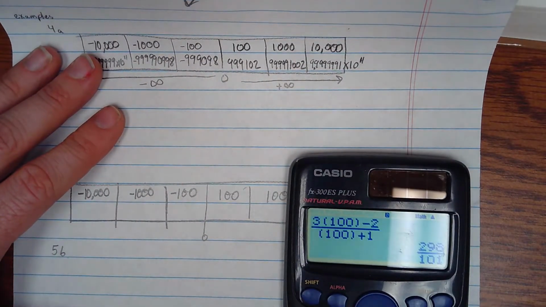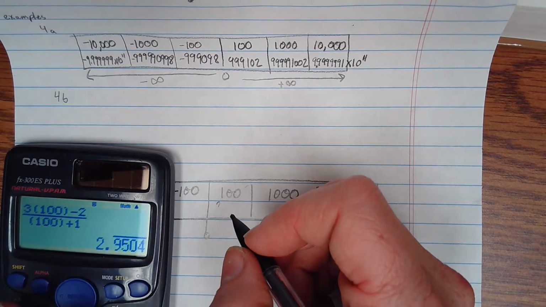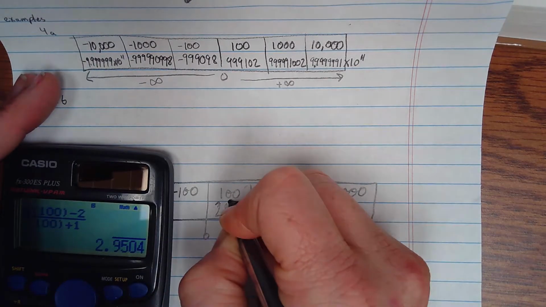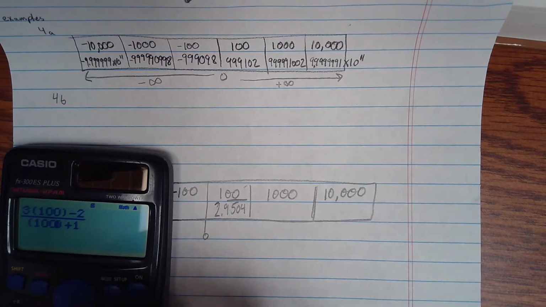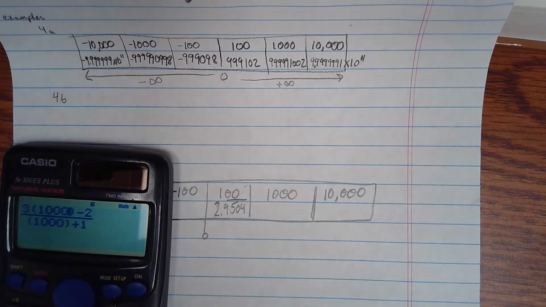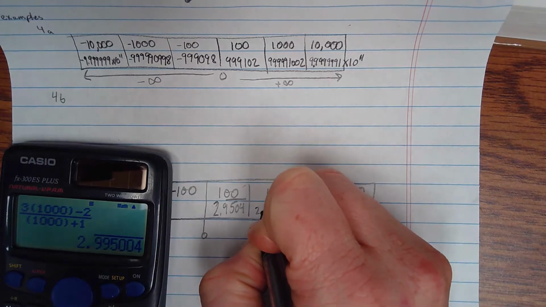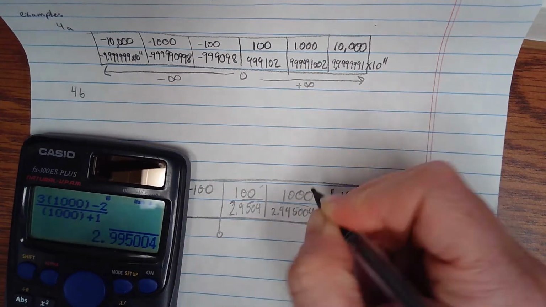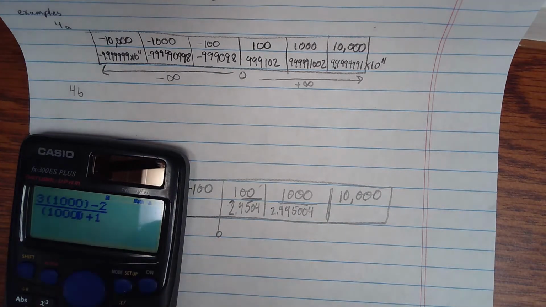Okay, equals. So this is 298. Actually, I'm going to change this to decimals. So this is 2.9504, repeating. Okay, so now I'm going to change these to 1,000s by adding a 0. And now I have 2.995004 repeating. And then I'm going to add one more 0 here.